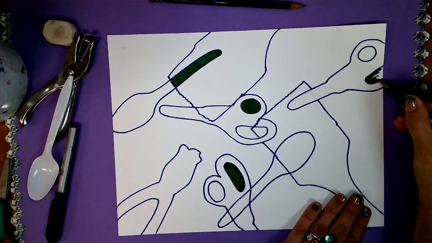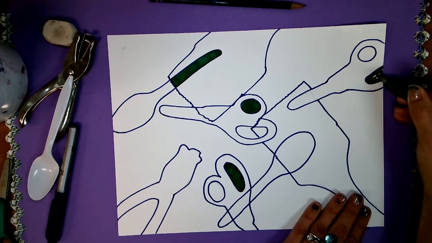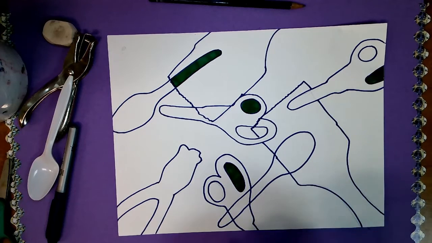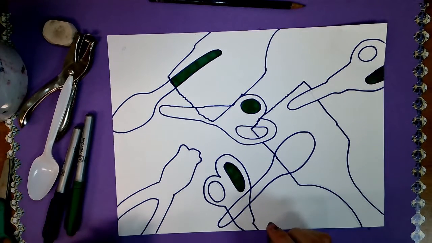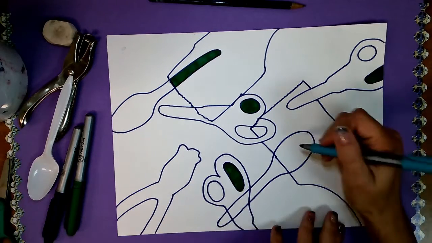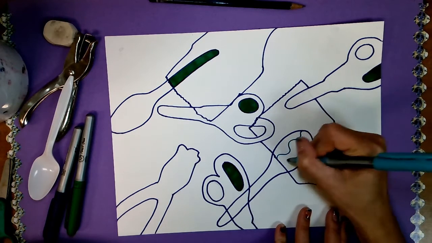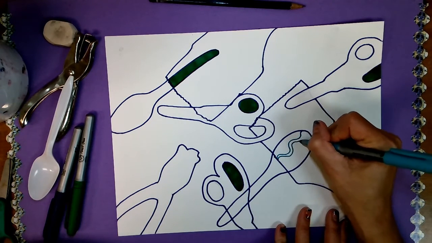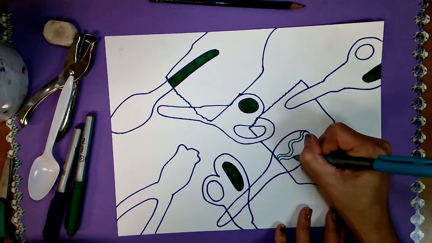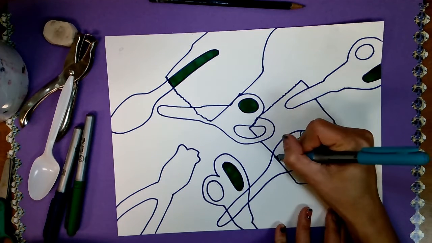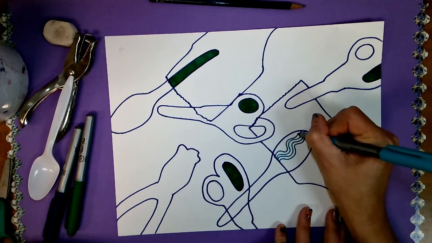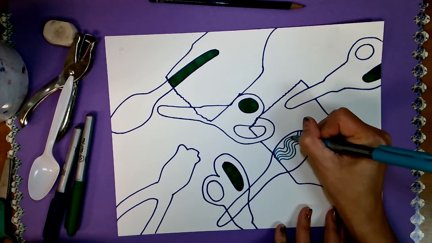So I would pick a couple different colors to do my solid areas, and then some other colors to do my patterns. So let's see, let's work on some patterns. So here's a nice blue. So maybe I do wavy line patterns. And I'll pick a few areas that don't touch and do my wavy line patterns.